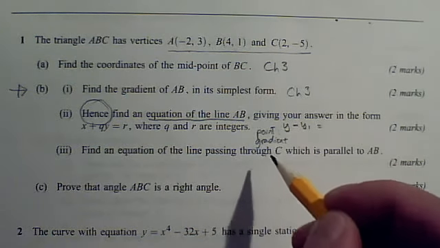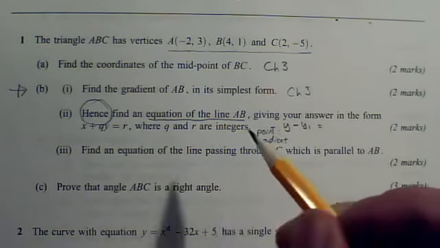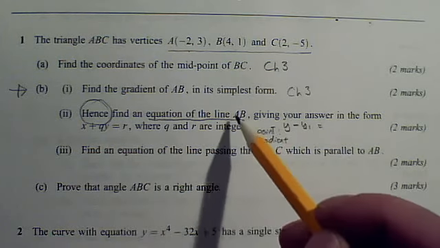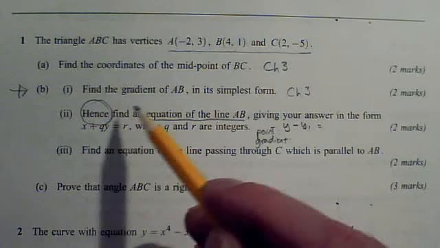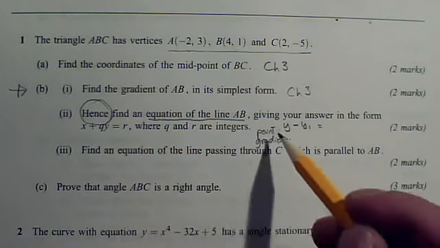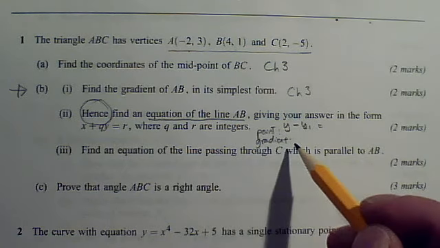In this case, the point is easy. You've got 2 to choose from, because it goes through A and through B. And the gradient is a hence question, using something you've already done. So the gradient and the point should both be able to be just written down.